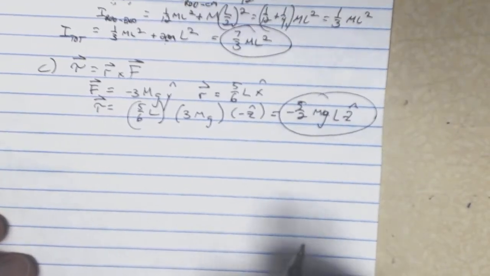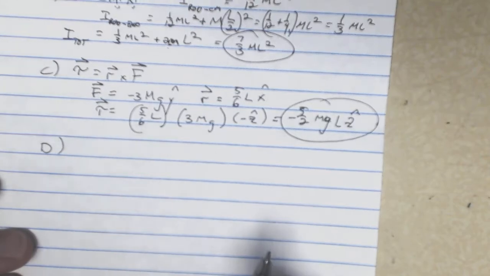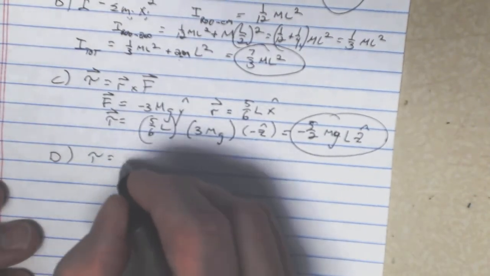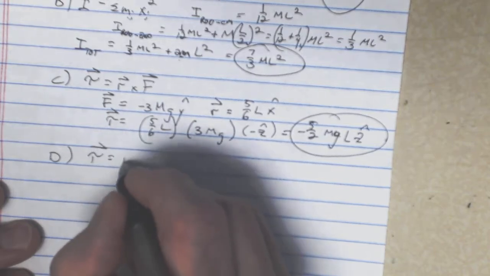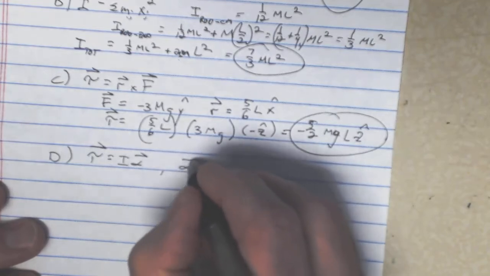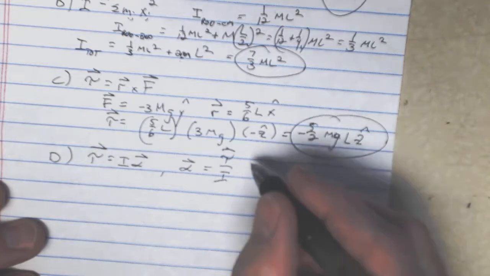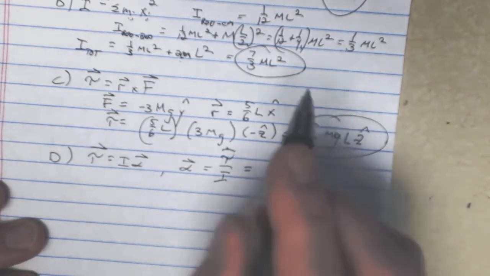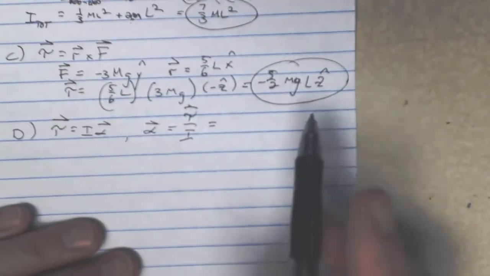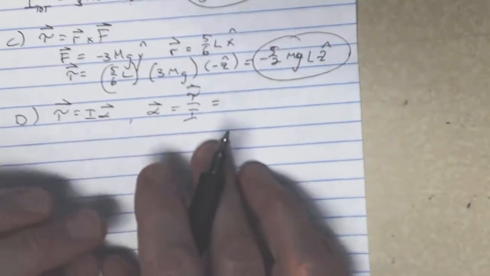Okay. So now we're asked in D, if you release the rod from rest, what's its initial angular acceleration? Well, now we have another expression that relates torque to angular acceleration. Torque equals I alpha. And we can use this in the form alpha equals torque divided by I to calculate the angular acceleration at that moment when this thing is horizontal. This will change as it falls. Whenever it's vertical, there's no angular acceleration because R and F are in the same direction.